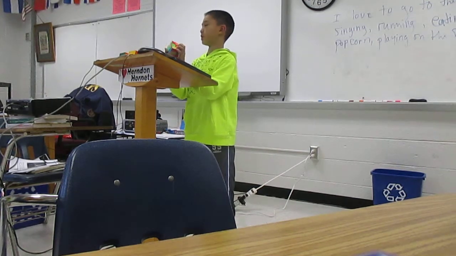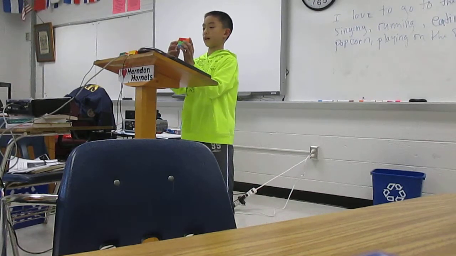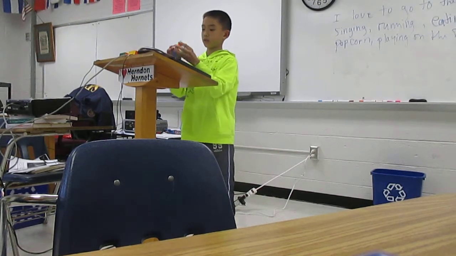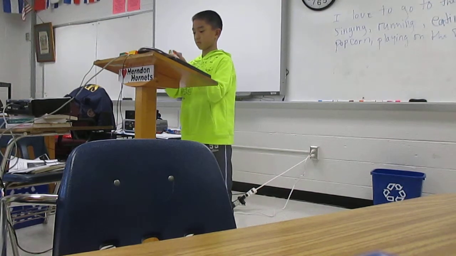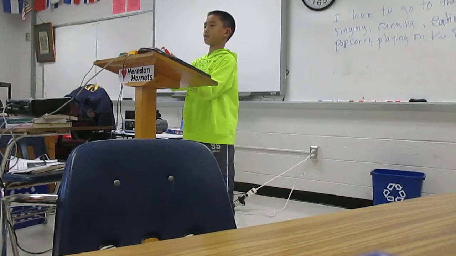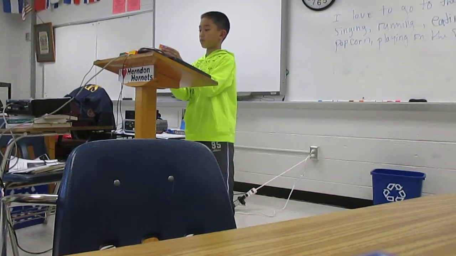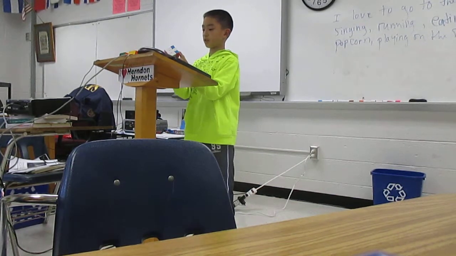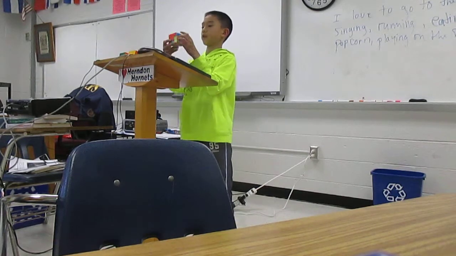First thing you want to do is make a white cross, and you have to have the colors matching. So I'm gonna go ahead and do that. So now you can see I have a white cross. Now you have to get the corners, the white corners, in the areas with the matching color. Now you have the first layer done.